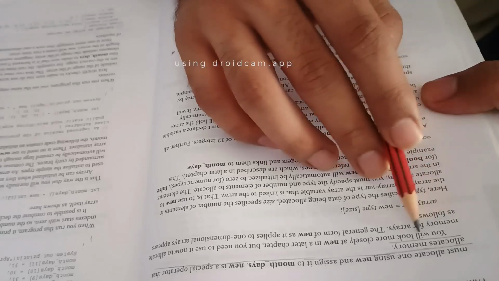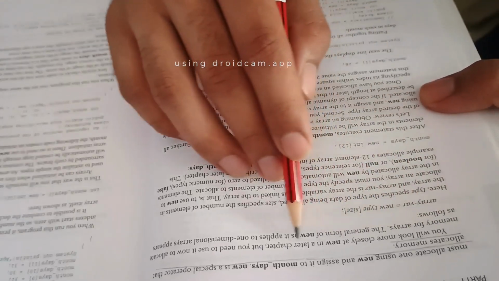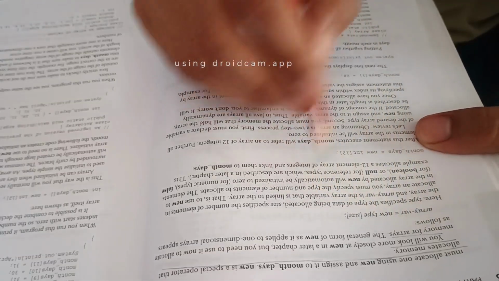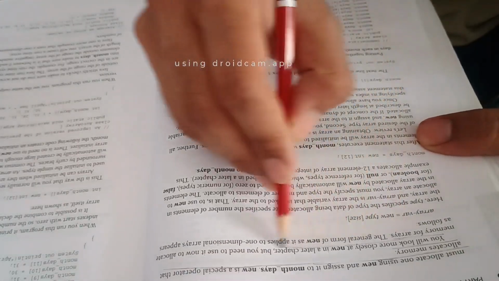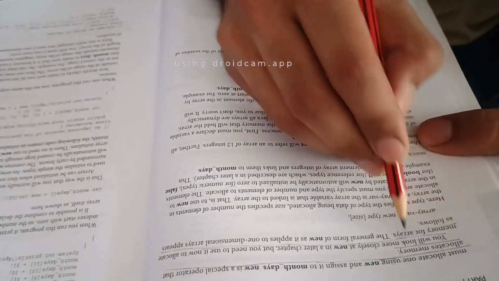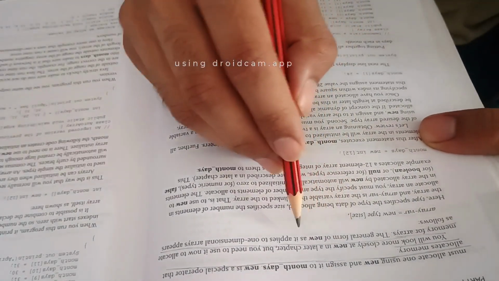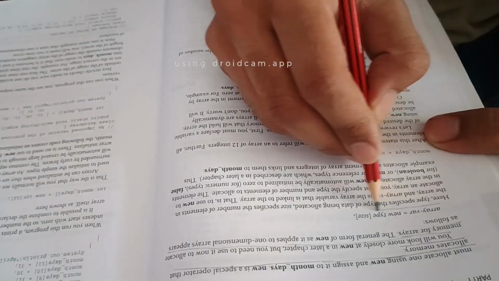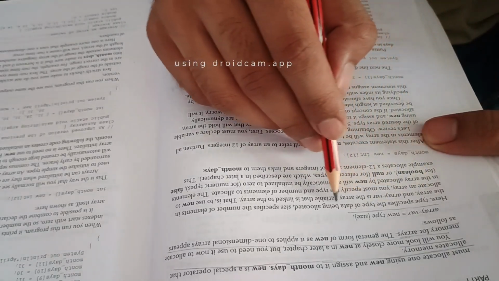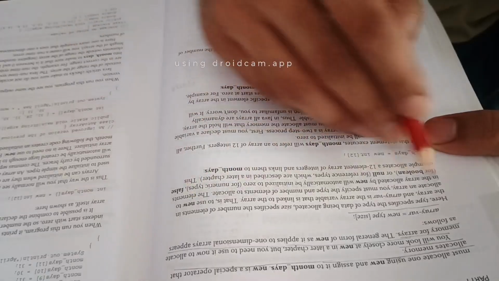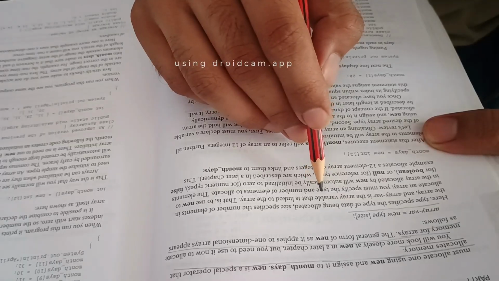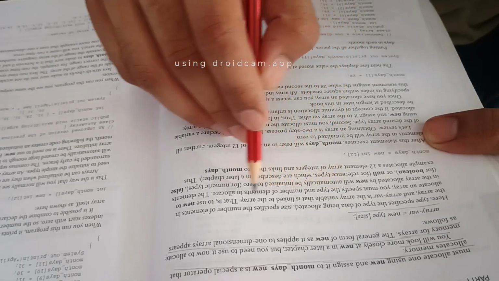You will look more closely at new in a later chapter, but you need to use it now to allocate memory for arrays. The general form of new as it applies to one-dimensional arrays is this. Here type specifies the type of data being allocated, size specifies the number of elements in the array, and array_var is the array variable that is linked to the array.